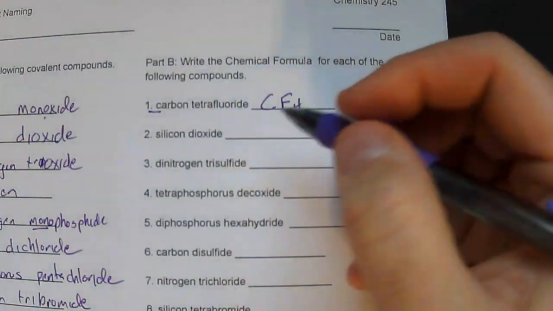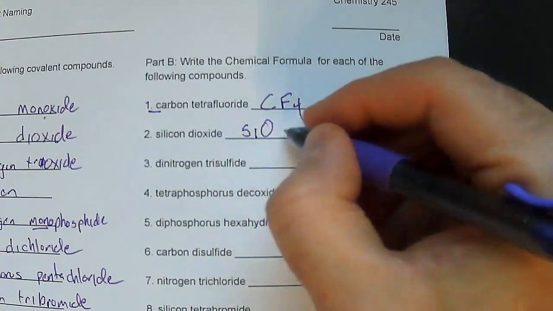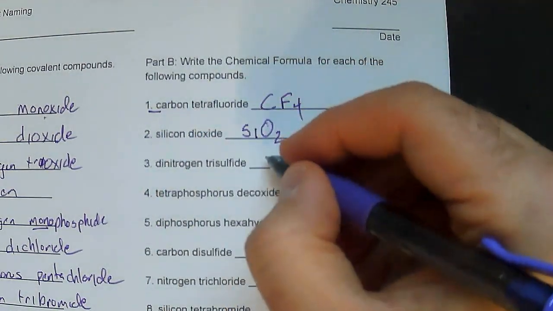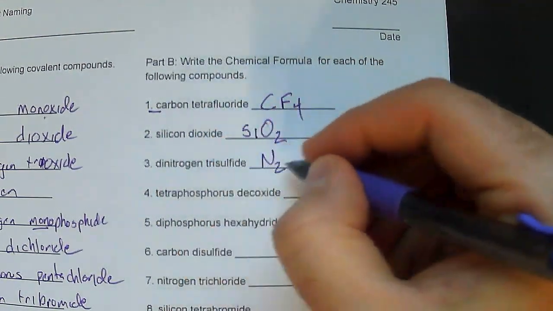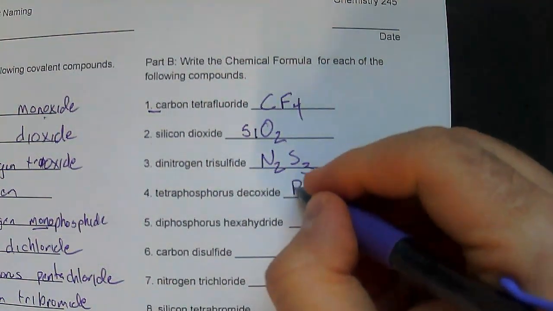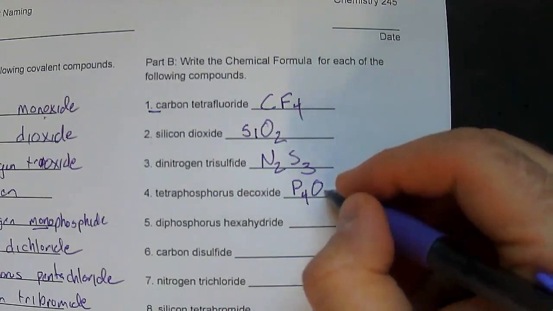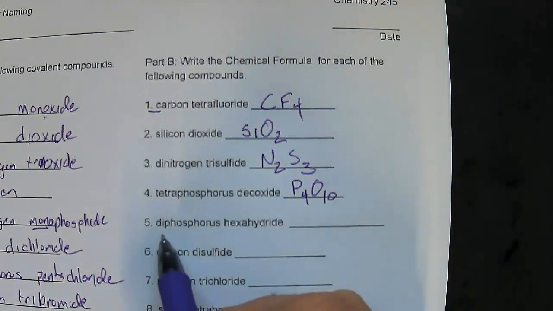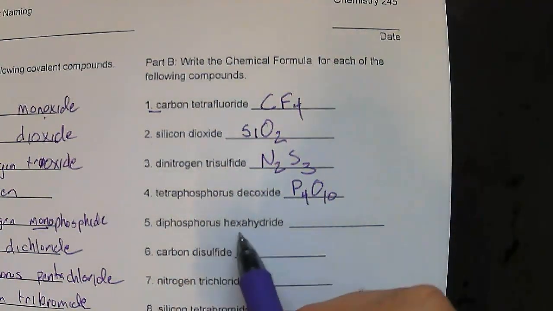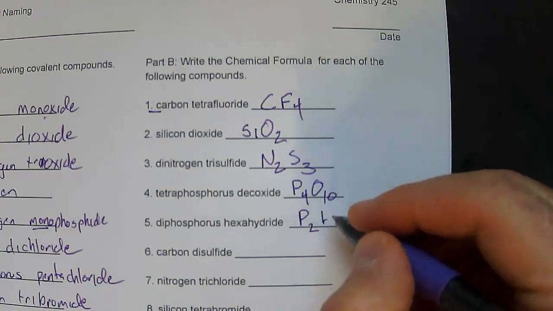Silicon dioxide, O2. Dinitrogen, so N2 trisulfide, S3. Tetraphosphorus, P4 decoxide, that's deca, that's 10. Diphosphorus hexahydride, so P2H6.